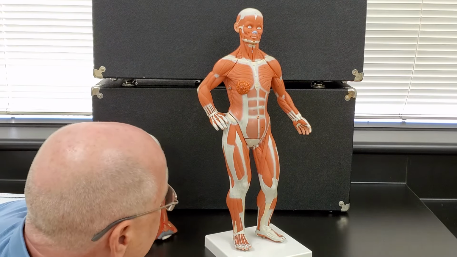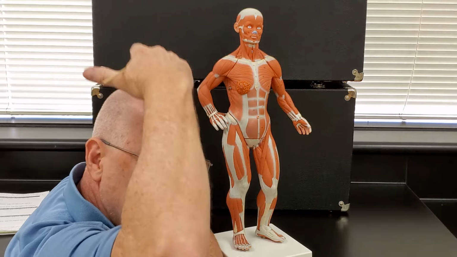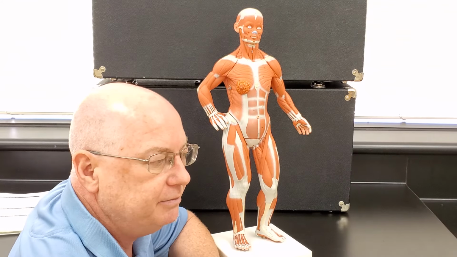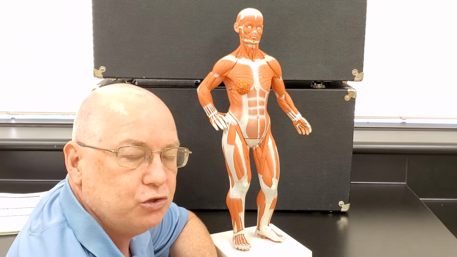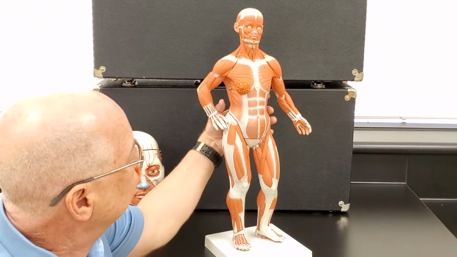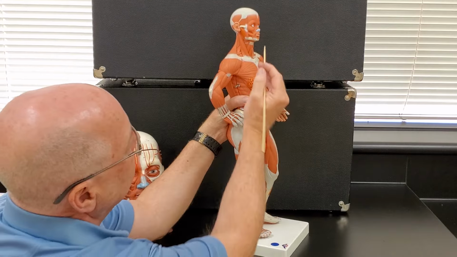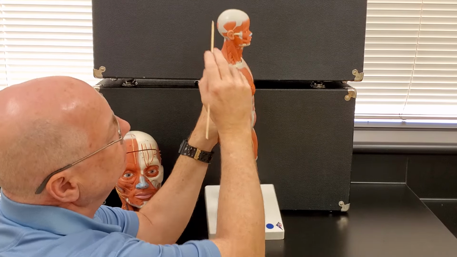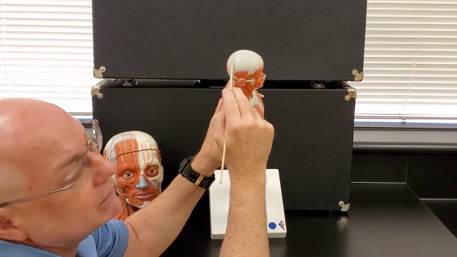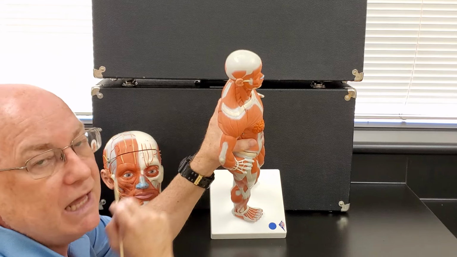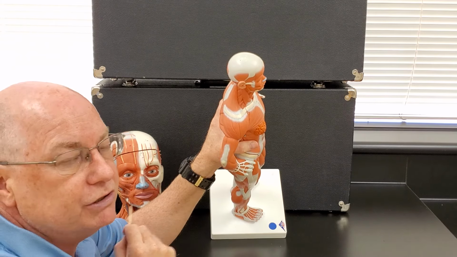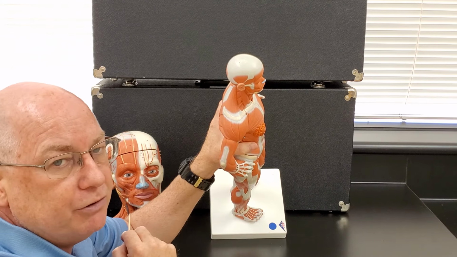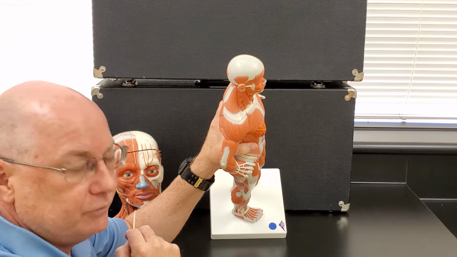Now, epicranial means uppermost or on top of the cranium, and aponeurosis would be the flat tendon. So if I look at this little mannequin, I can see the frontalis muscle here, the occipitalis muscle here, and I see all of this gray tendon on top of his head. That is called the epicranial aponeurosis. Epicranial aponeurosis. Got it? Good.